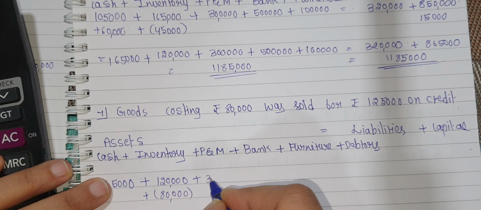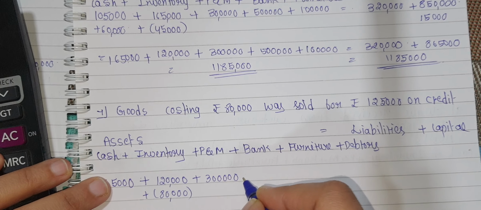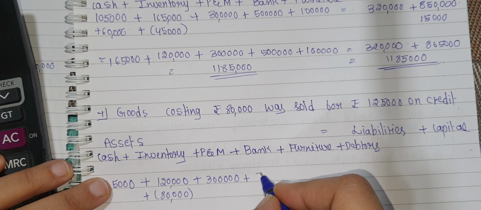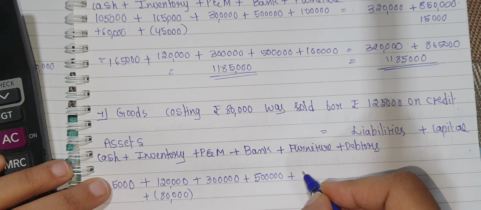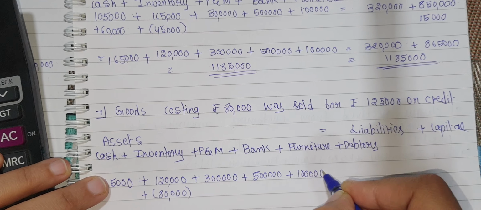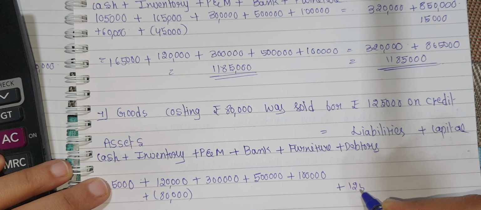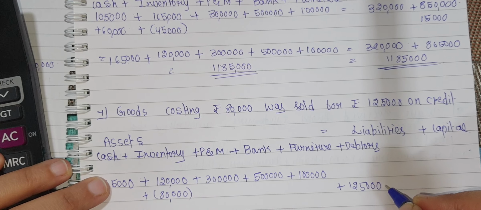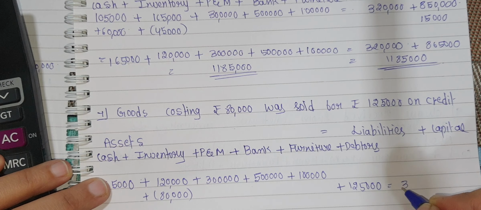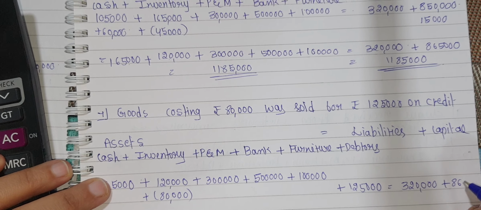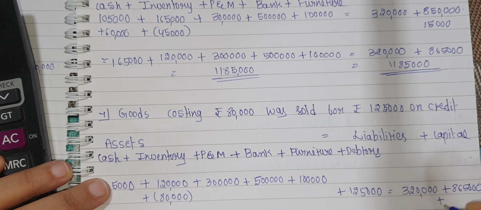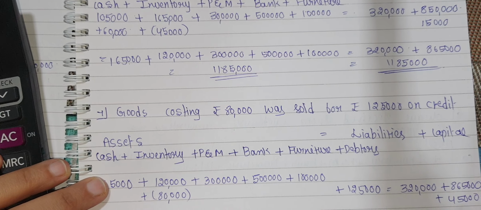Plant and machinery remains the same. Bank also same. Plus furniture 1 lakh and debtors, that is rupees 1,25,000. And what about liabilities? 3,20,000 and capital is 8,65,000 plus 45,000.